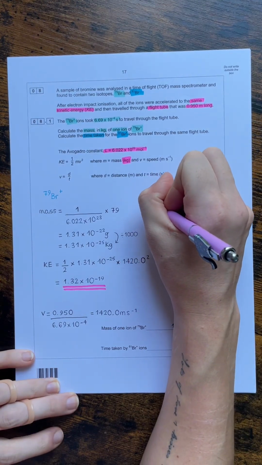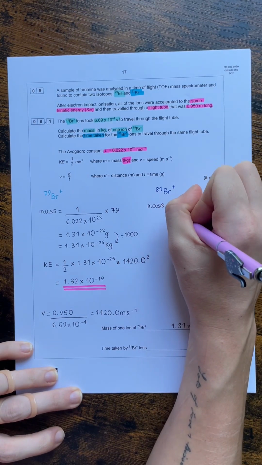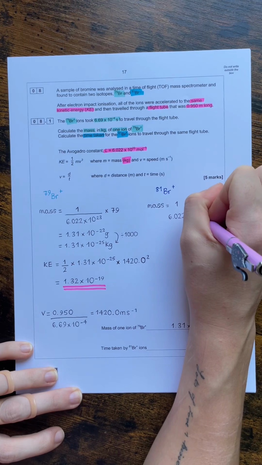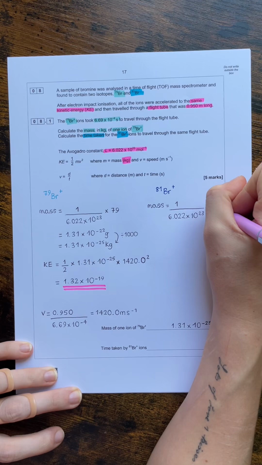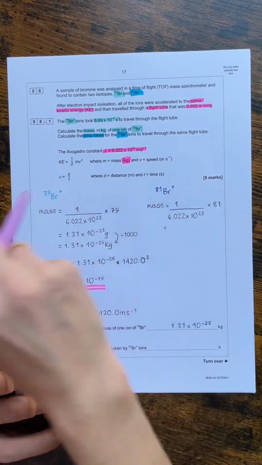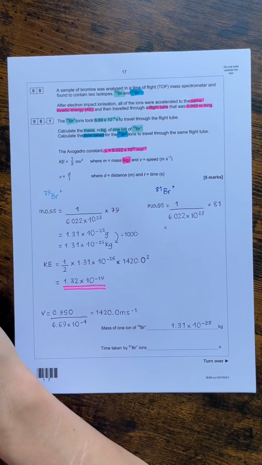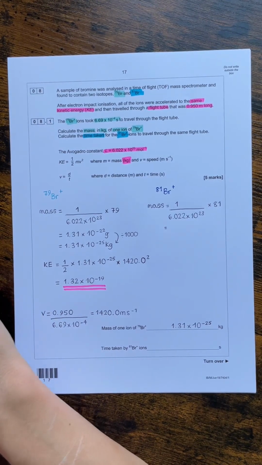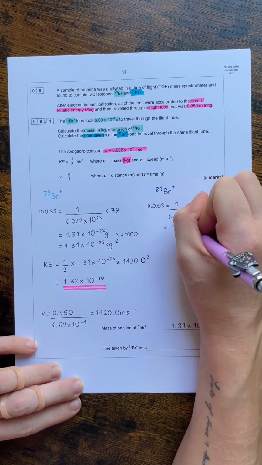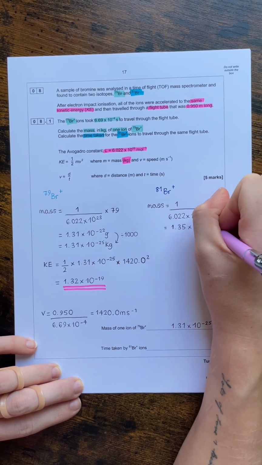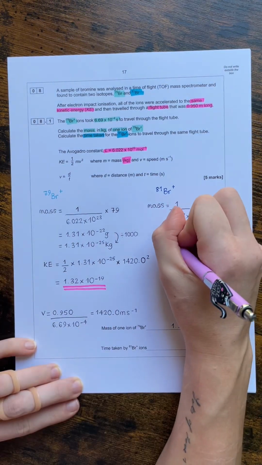So the mass of the bromine 81 isotope will again be 1 divided by Avogadro's constant, but this time the mass number is not 79, obviously it's 81. That will again give me the mass in grams, which is 1.35 times 10 to the minus 22 to 3 significant figures. And again, we're then going to divide that by 1,000 to give me that in kilograms.